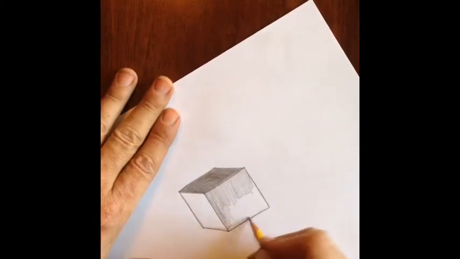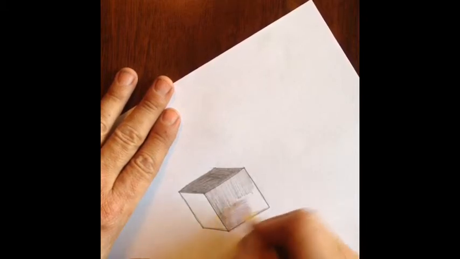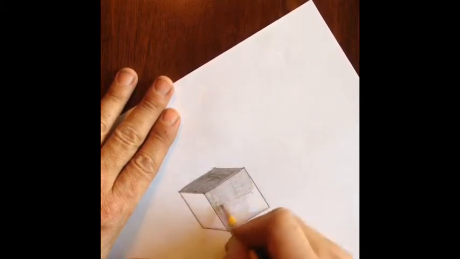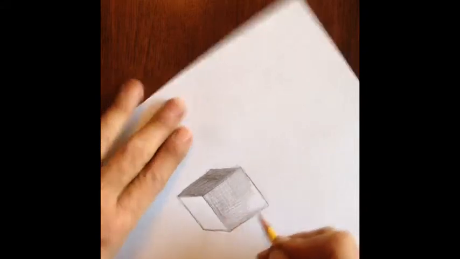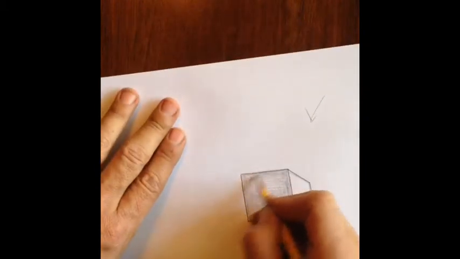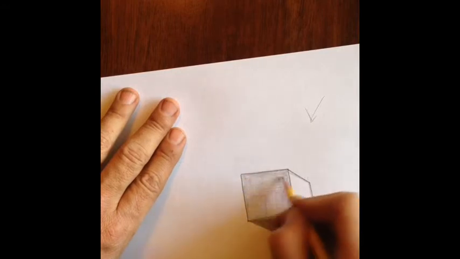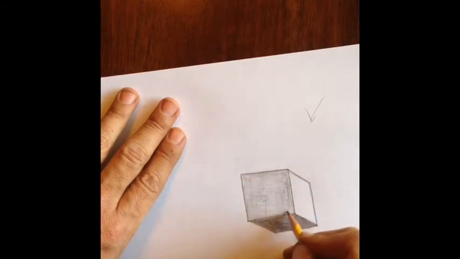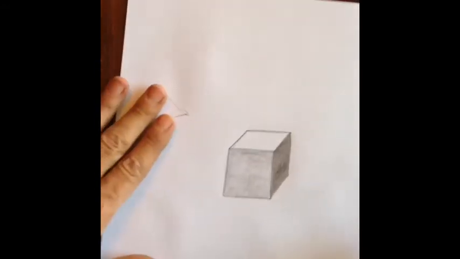I'll go every direction, I don't care. Just trying to make a middle value, smooth it out, move the paper around. It's a good habit of moving the paper around. Keep your hand in one spot and let the paper move for you instead of you moving for the paper, because you have control of the paper.